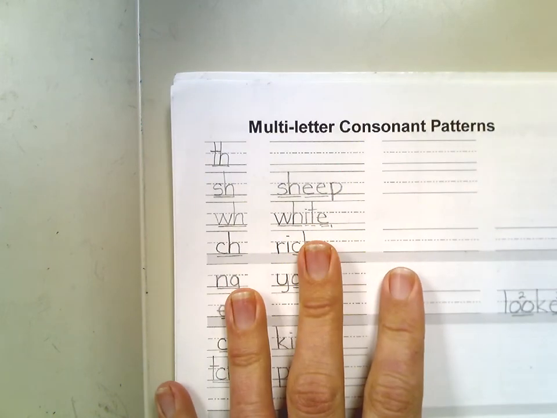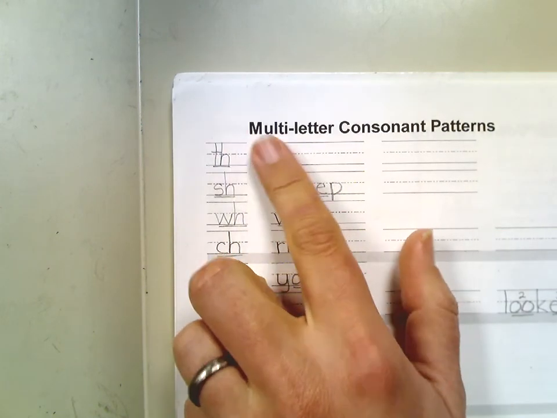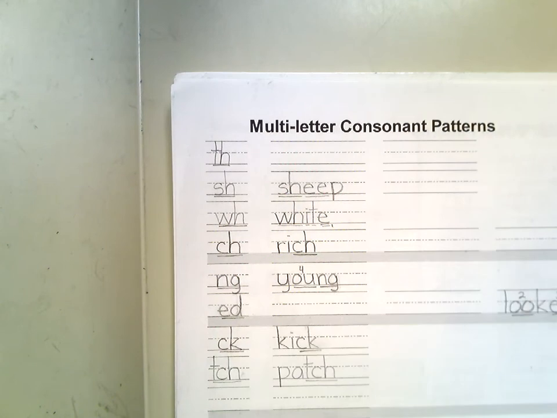Class, for putting our words in our notebook, we are going to start on page 6. So find page 6. Class, what do we have on page 6? Good, we have our multi-letter consonant patterns. Remember, all our phonograms make either a vowel sound or a consonant sound.